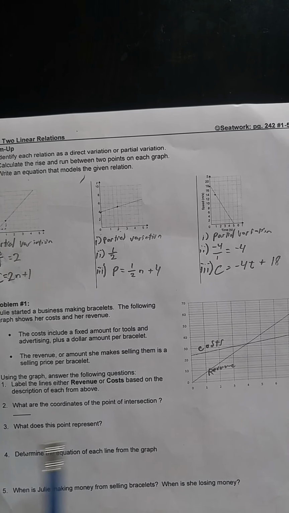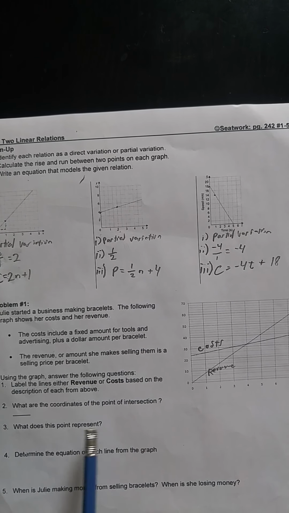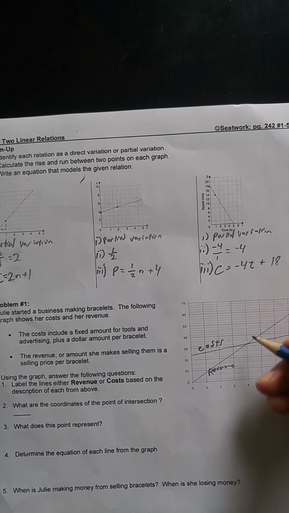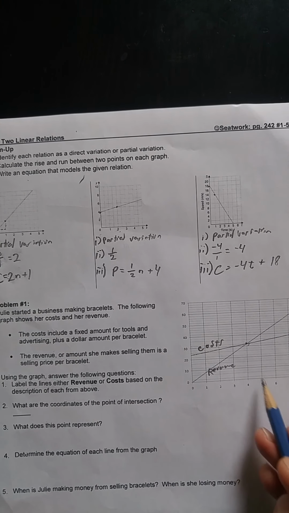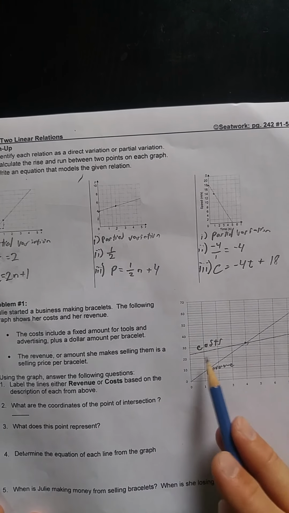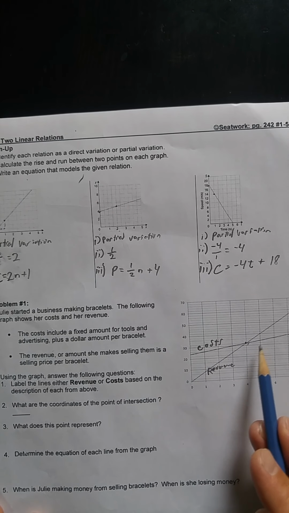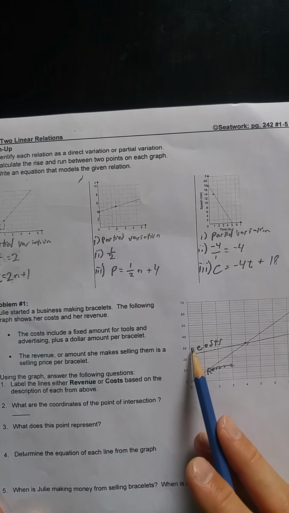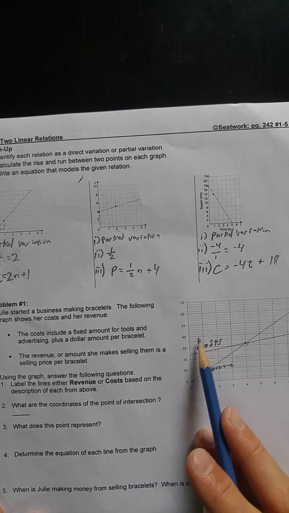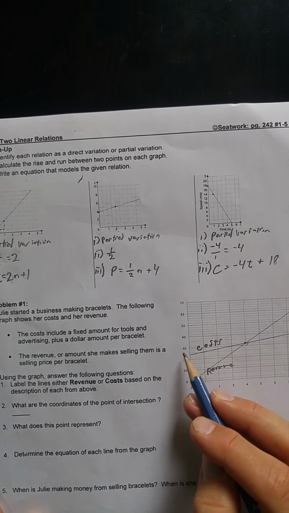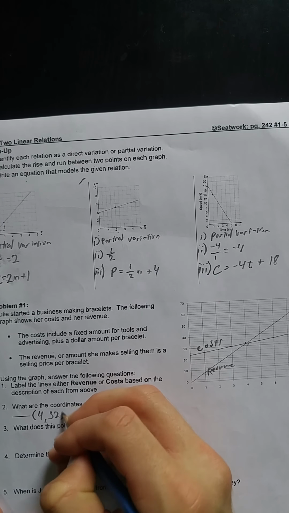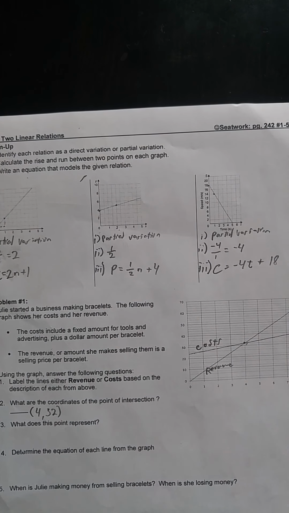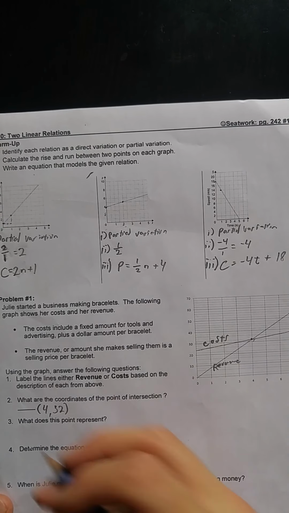Using the graph, answer the question. Okay, we did the first question. What are the coordinates of the point of intersection? So they intersect right here. Each one of these looks like it's 2. So it's going to be, our y value is 32 and our x is 4. So it'll be 4, 32. What does this point represent? The break-even point.